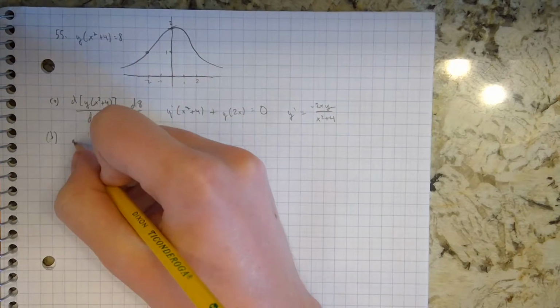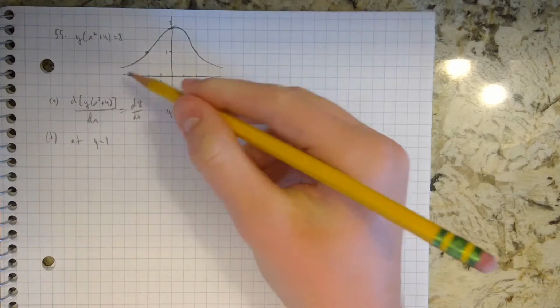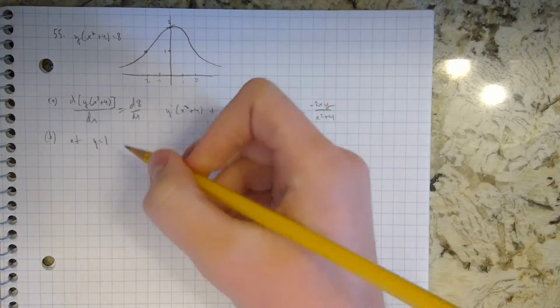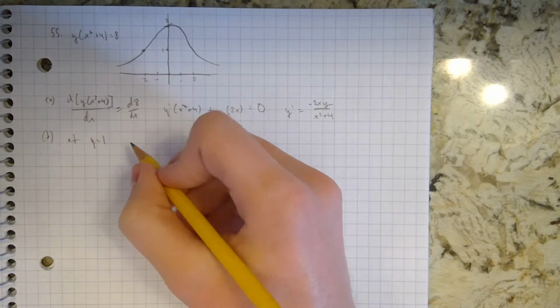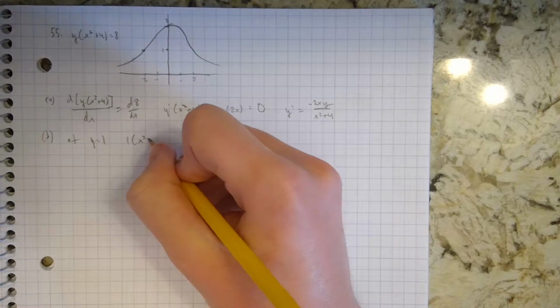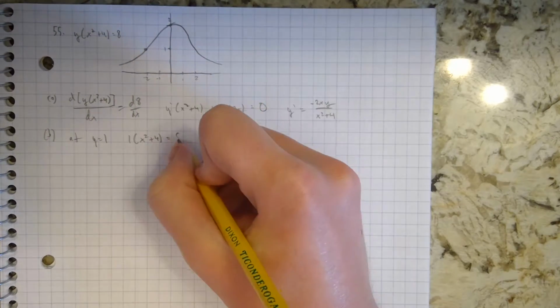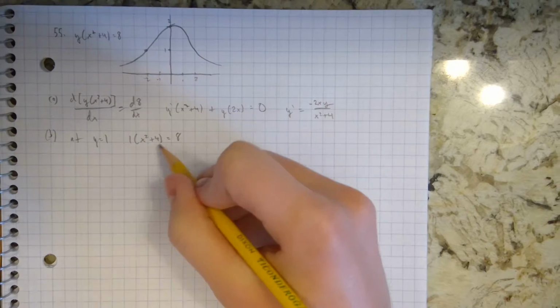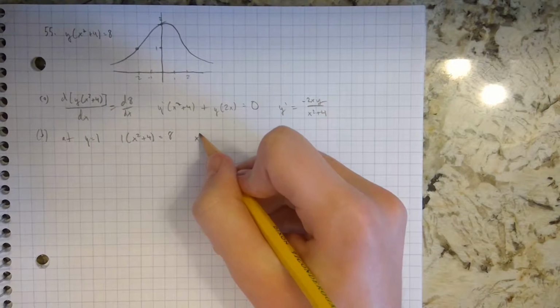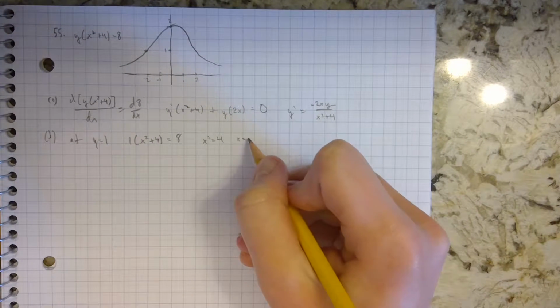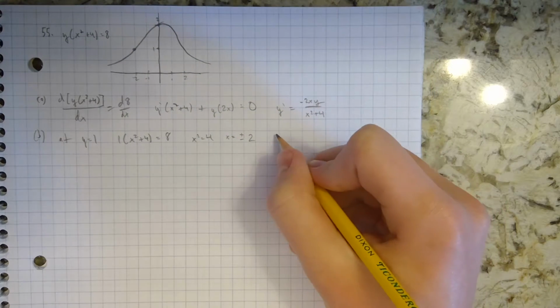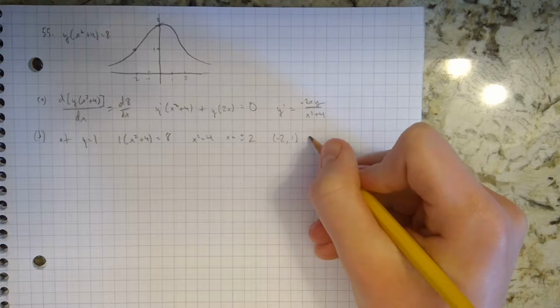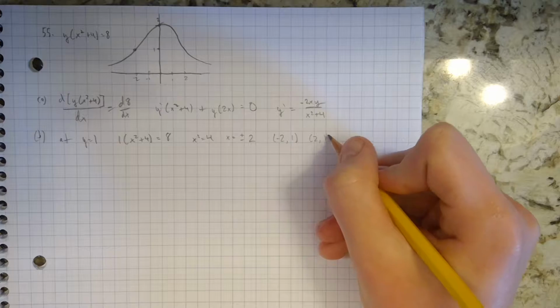And now B wants us to find the lines tangent to all the points where y equals 1. So at y equals 1, we'll plug that into here. We get this because we plugged in 1 for y. Then we have x squared equals 4. x is plus or minus 2. So that gives us the points (-2, 1) and (2, 1).